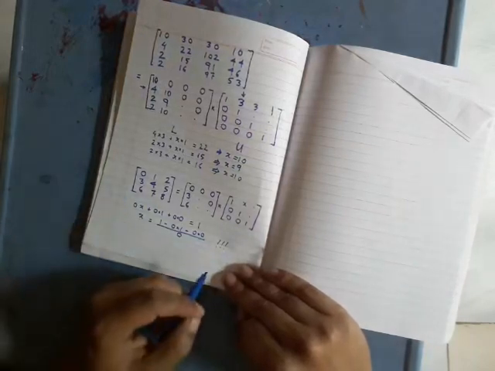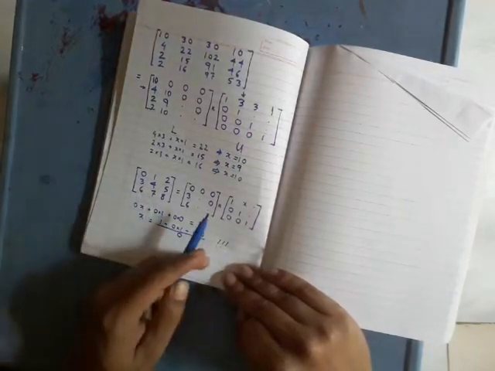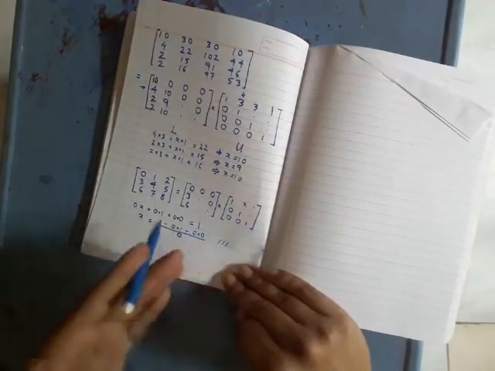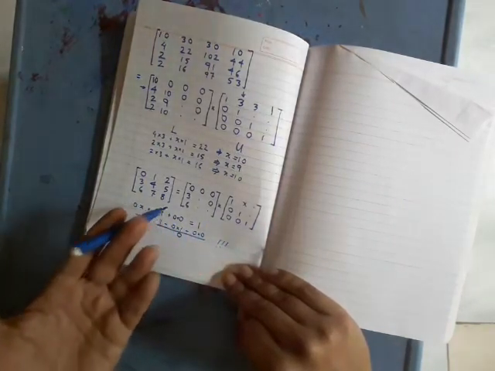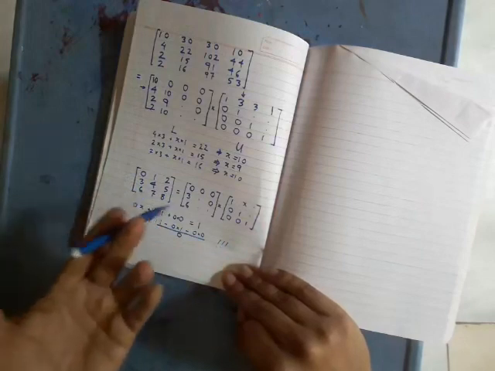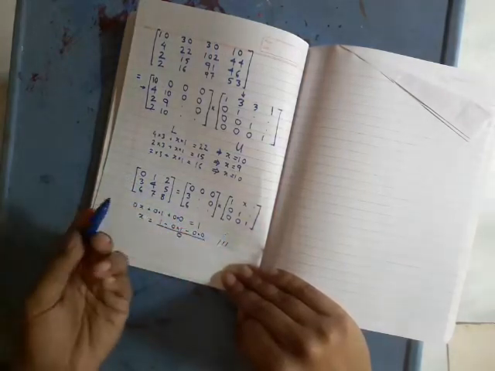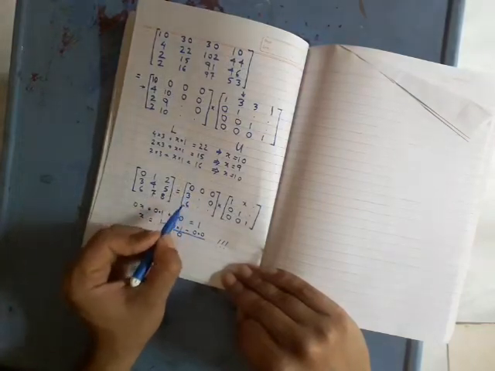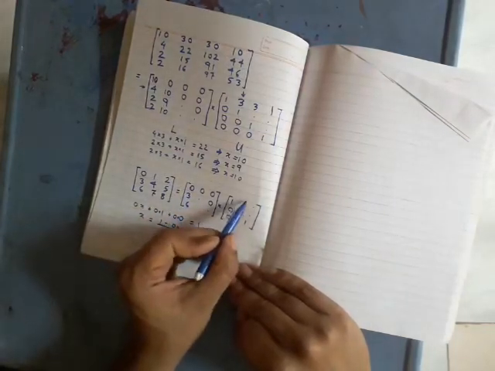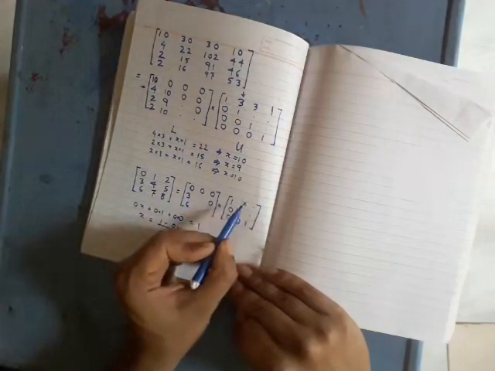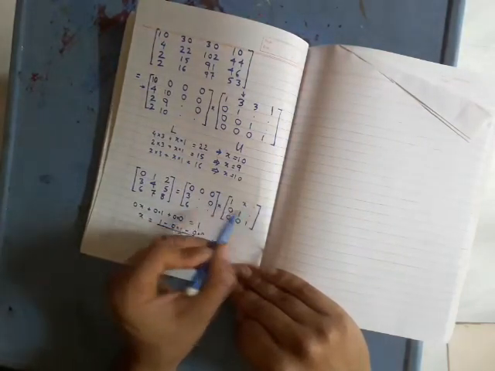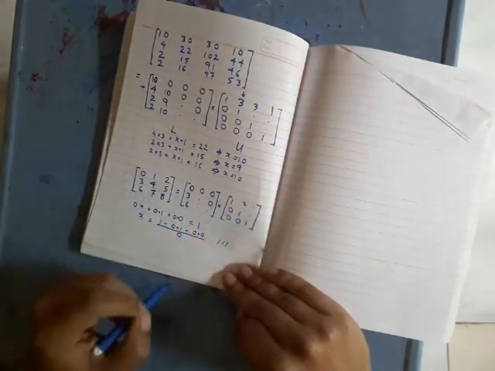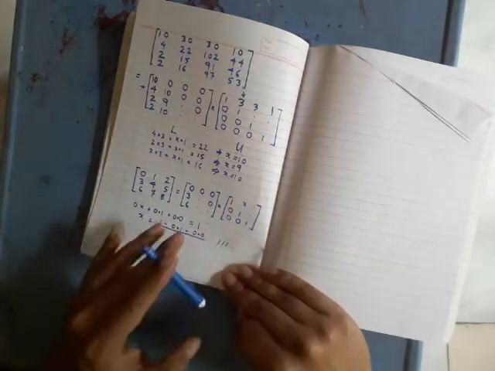In this case, actually, LU decomposition does not exist, and this itself is the proof. So you will say, let if possible LU decomposition exists. In that case, the first column of L has to be this. Then this number will become undefined. No real number x will satisfy this relationship. So LU decomposition does not exist.